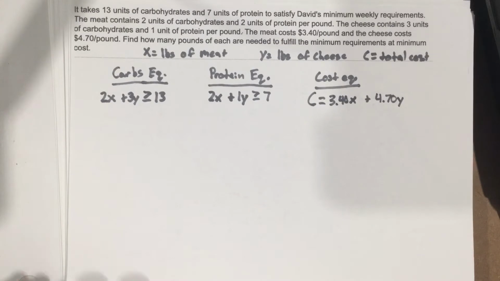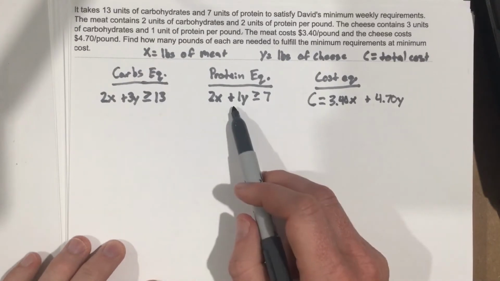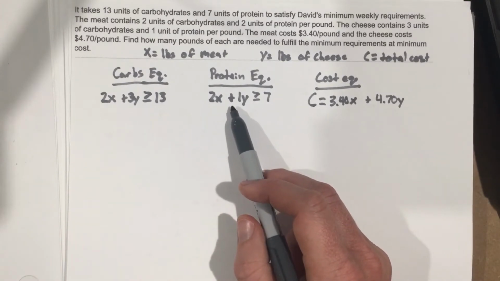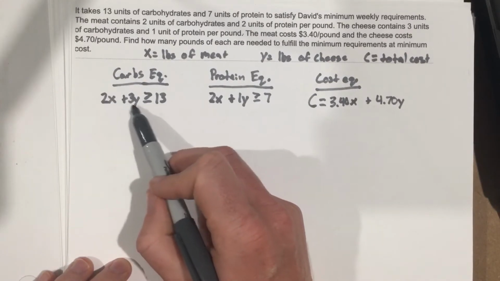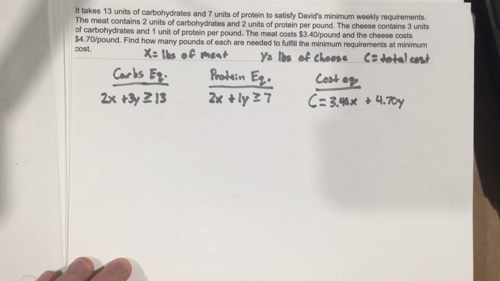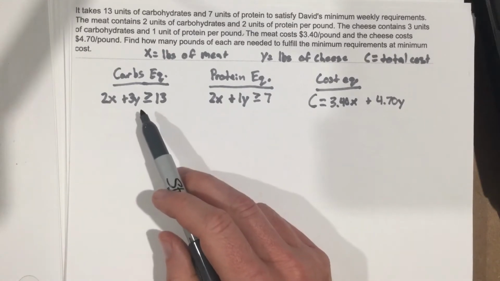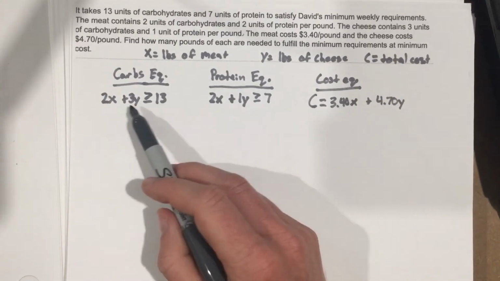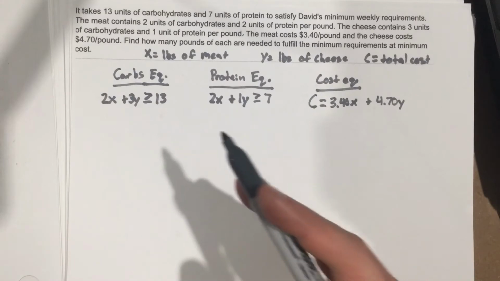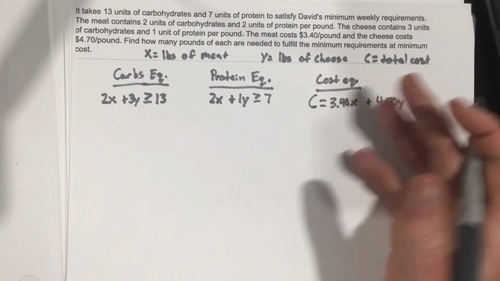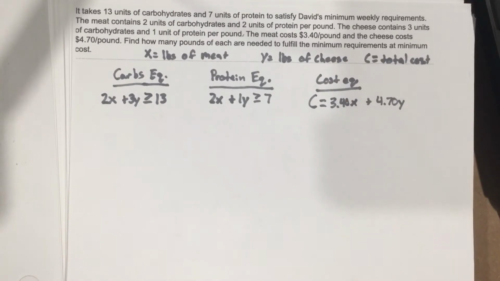Okay, now we can go ahead and graph these. Now these might not be the easiest equations to graph, because you can see right here, 2X plus 3Y greater than or equal to 13, as you go to graph this, you're going to end up with a fraction for your y-intercept, but we can try and come as close as possible. And you might even solve these two together just for the minimum requirement, to find the minimum possible requirements and then just plug that into the cost equation. That actually might be the best way to do this problem. But let's graph them first because that's what we've been doing.